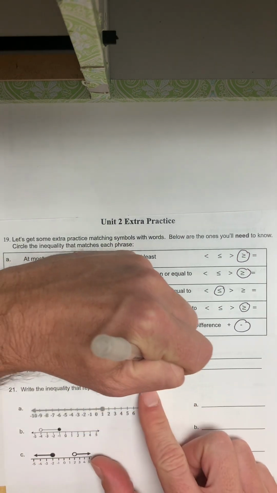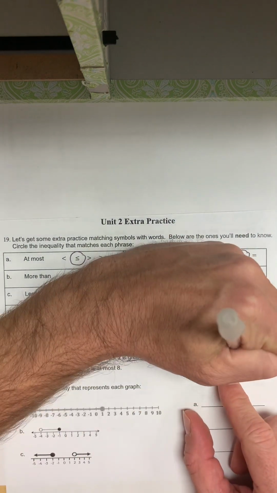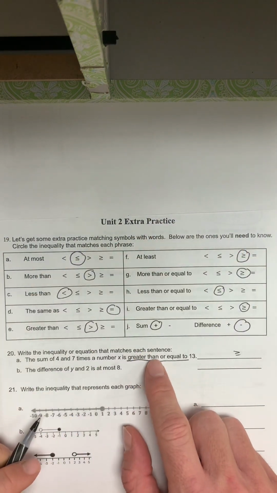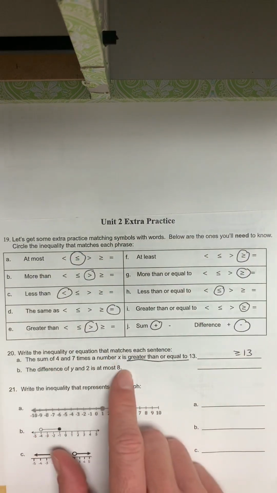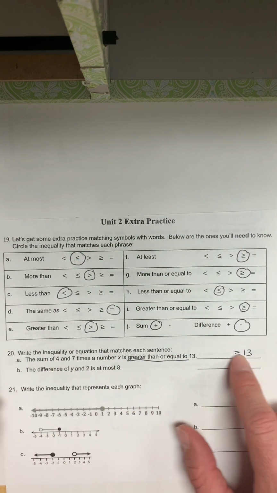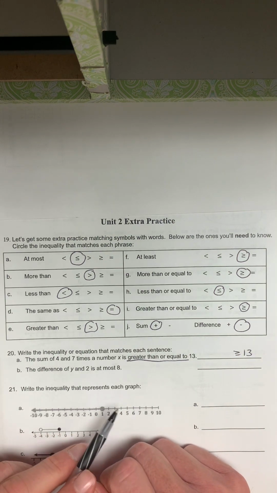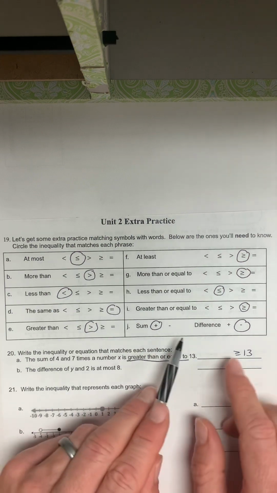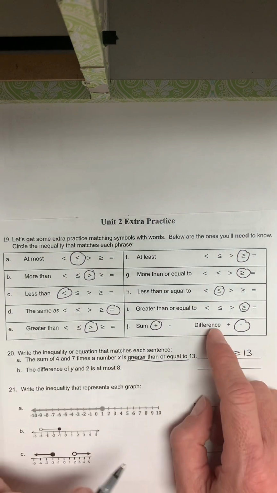So when I see greater than or equal to, I'm going to use the greater than or equal to sign. And it says that it's greater than or equal to 13. Okay, so all of this stuff must be telling us what goes over here. So the next thing I look for is, is there a word that means to either add or subtract? So is there a word like sum or difference?